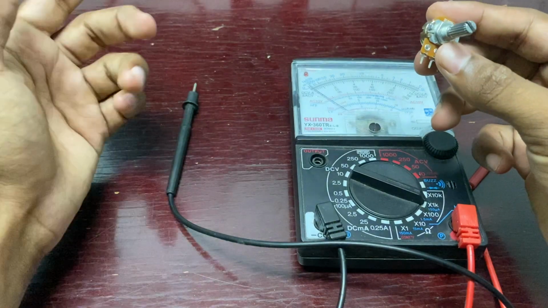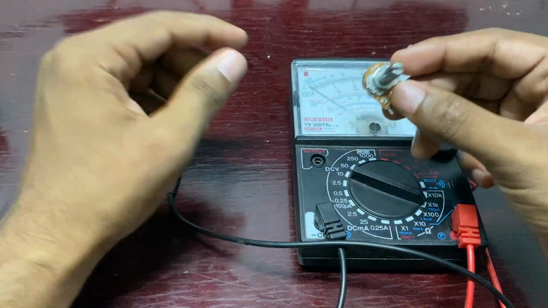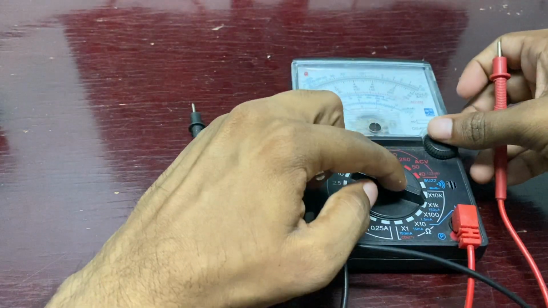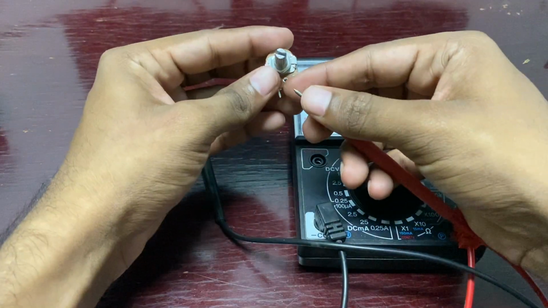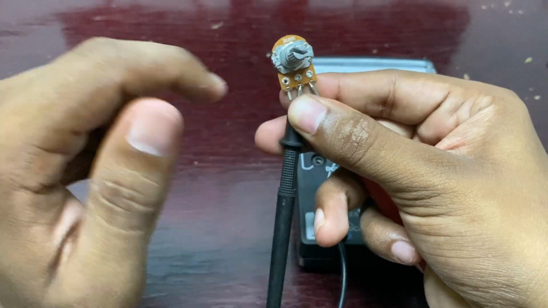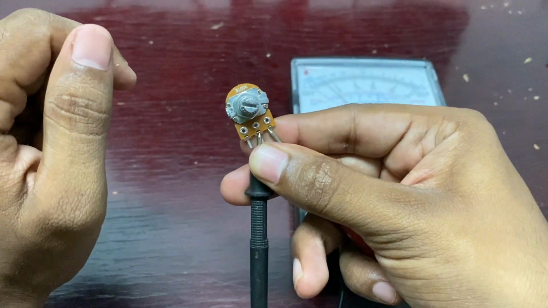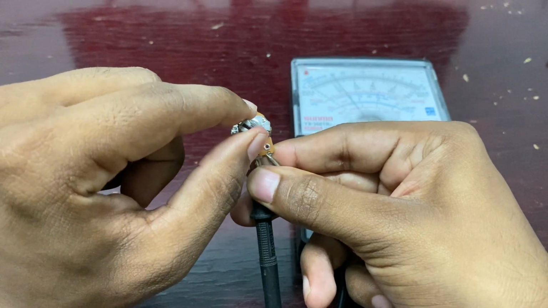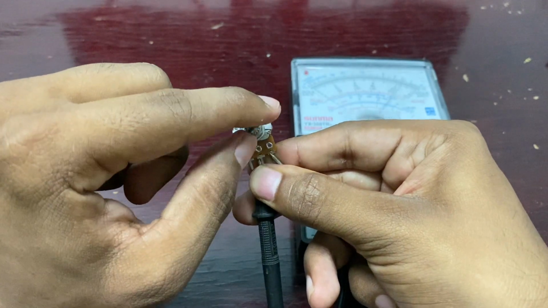I will show you the resistance change using a multimeter. So I put my multimeter to the ohm scale. I put the multimeter probes on the middle pin and the last pin of my potentiometer. You can see when I turn it, the multimeter ohm reading will change.